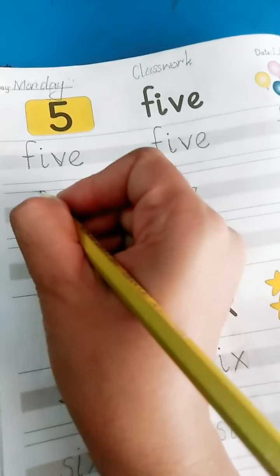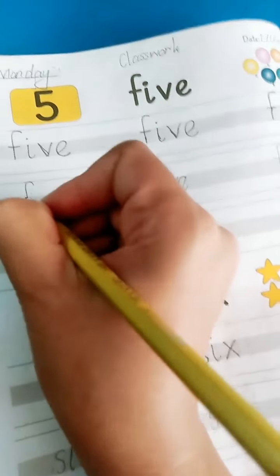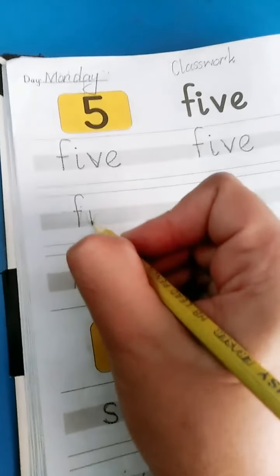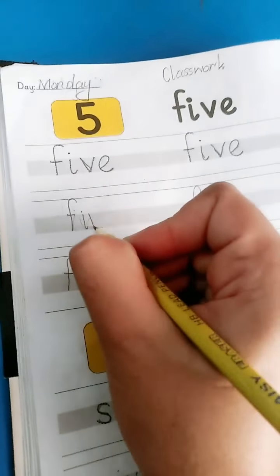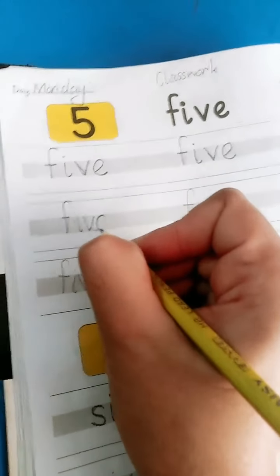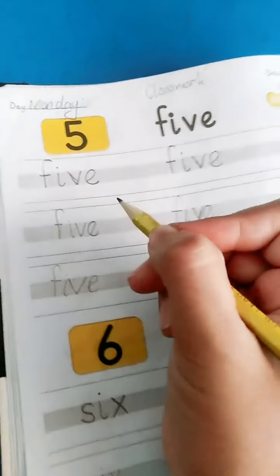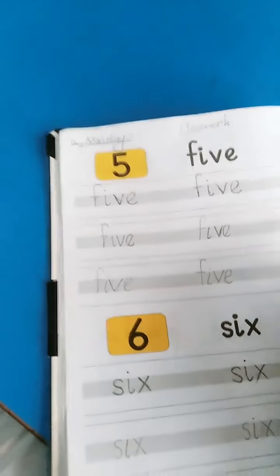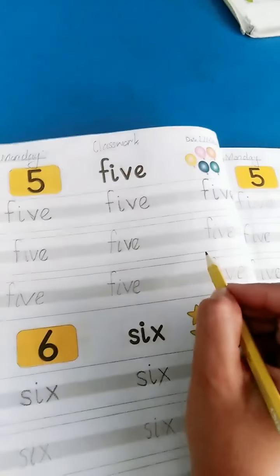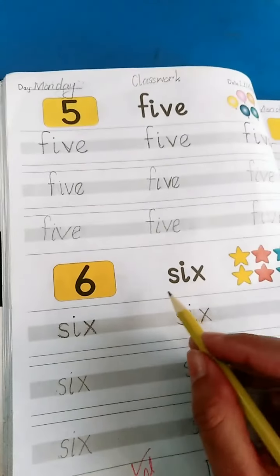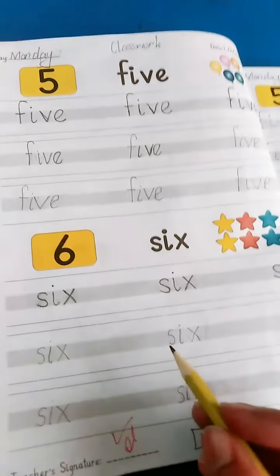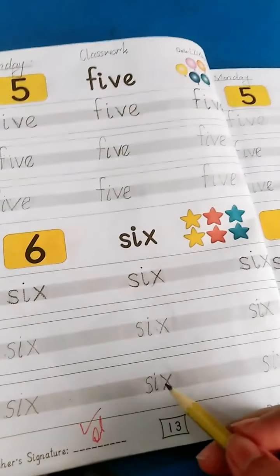You trace this 5 and write here FIVE 5. Write it again till 2 lines. 5 and the next one is 6. Here we trace 6 and write these 2 lines 6.